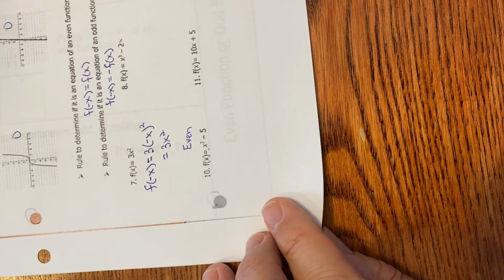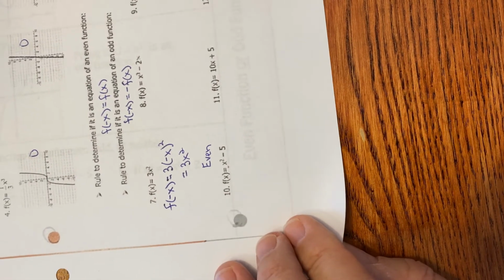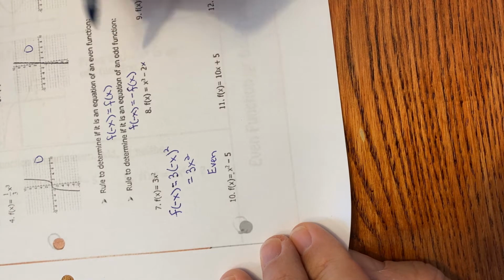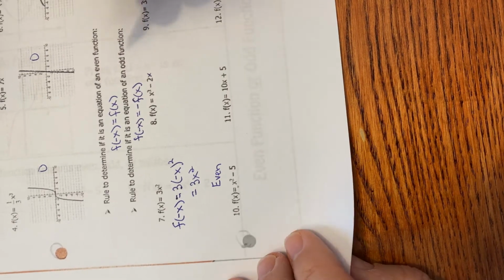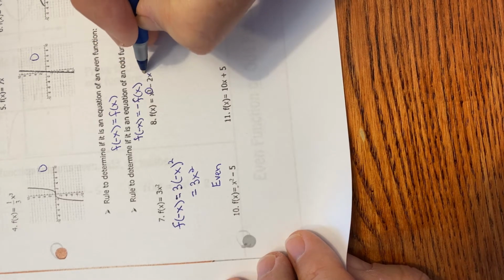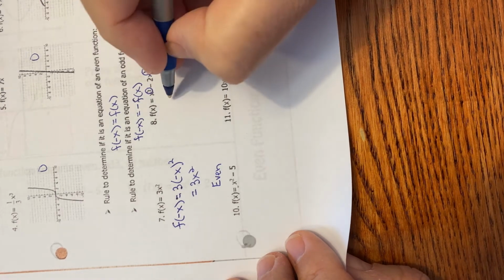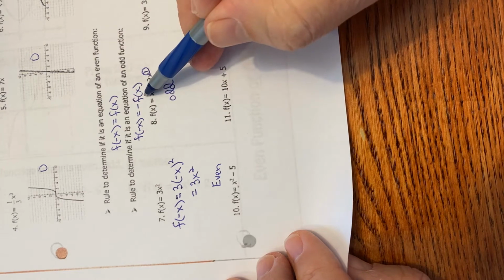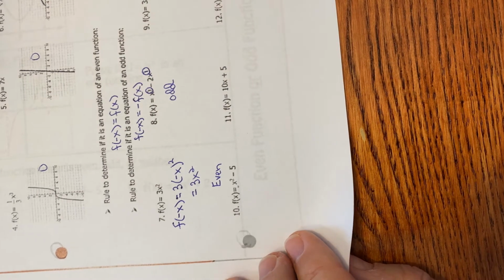But there's a really, really easy way to tell if a function's even or odd. Let me write this in a little darker. Just by taking a look at the exponents. This exponent is a 3. This one's not written. That's a 1. I notice 3 and 1 are both odd. This is an odd function. If I used this test, that would change the signs of both terms.